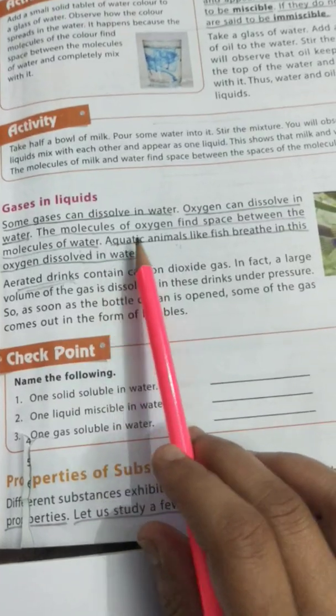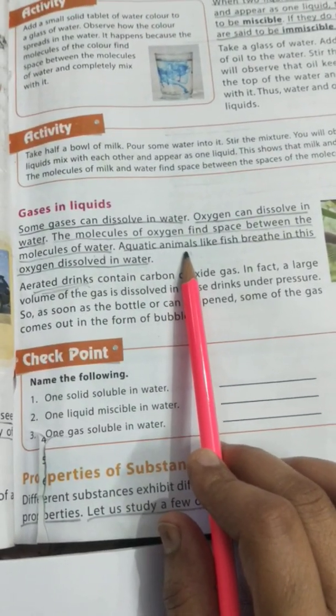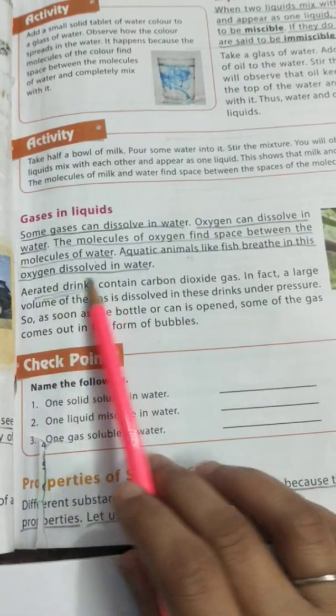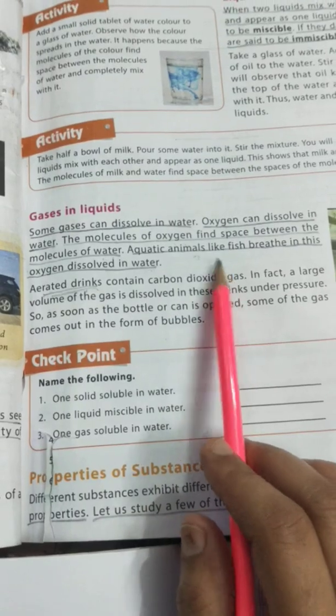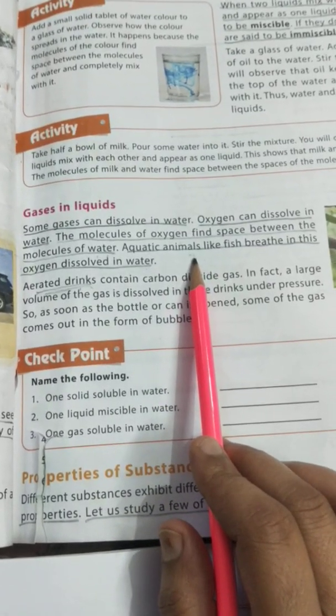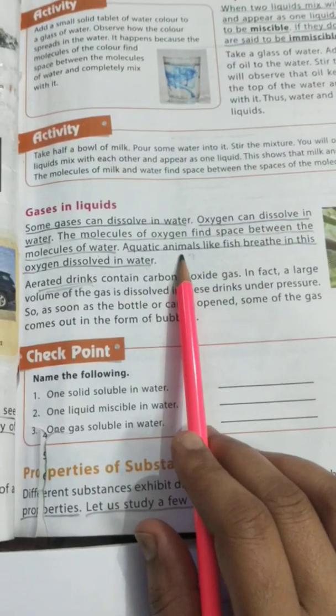So aquatic animals, how do they breathe or from where do they get the oxygen? They get the oxygen which is dissolved in the water, right? Similarly, carbon dioxide gas can also be dissolved in water, and the aquatic plants get carbon dioxide from the water only.